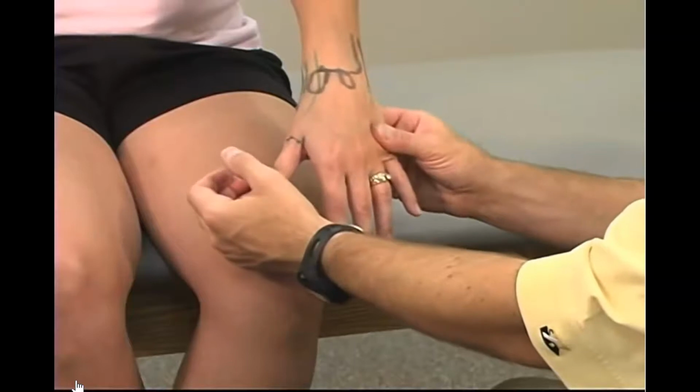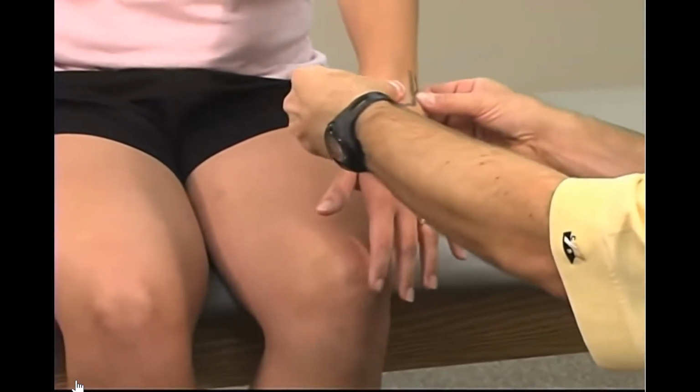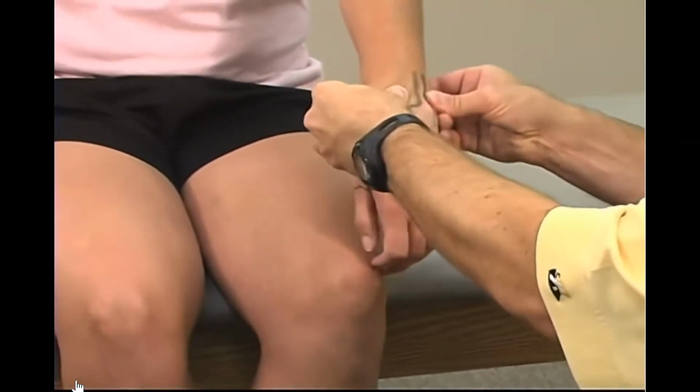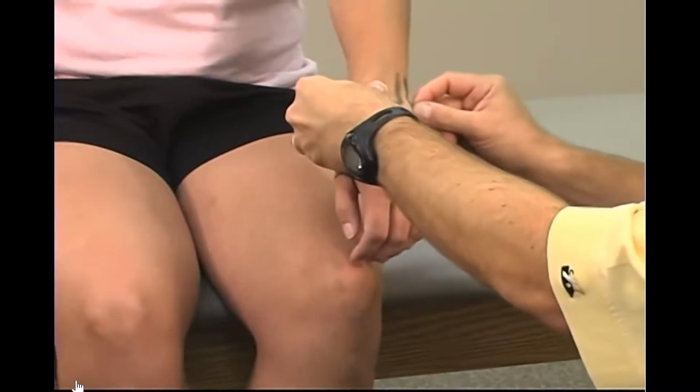Once we've inspected for deformities of the fingers, we'll move back up the wrist and do some specific stress testing of different ligaments of the wrist. One is the radial ulnar shuck test. So you grab the radius, you grab the ulna, and you move them in opposite directions, stressing the ligaments that connect the radial ulnar joint.